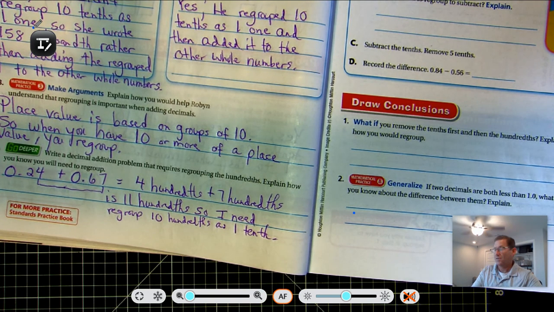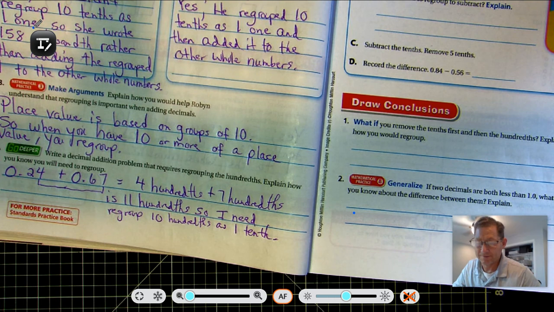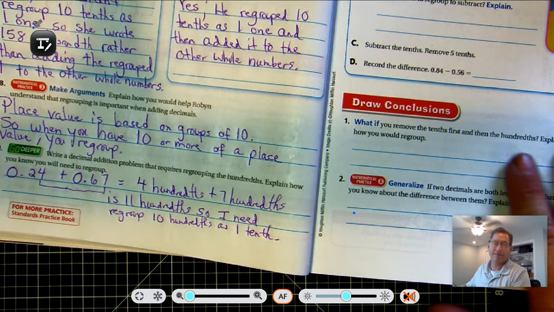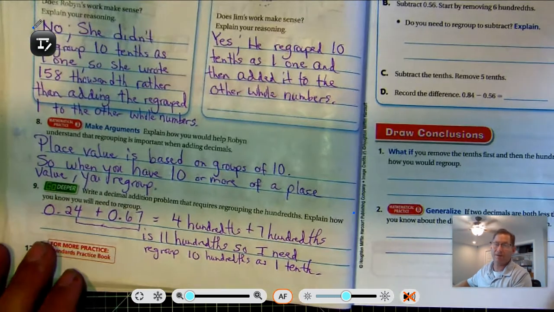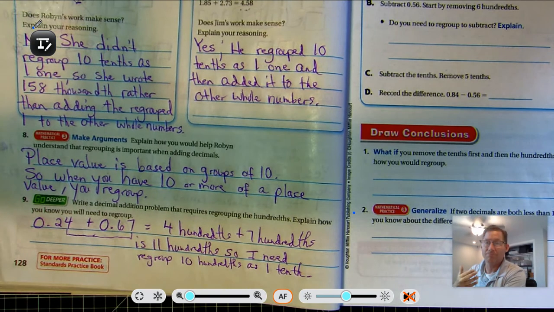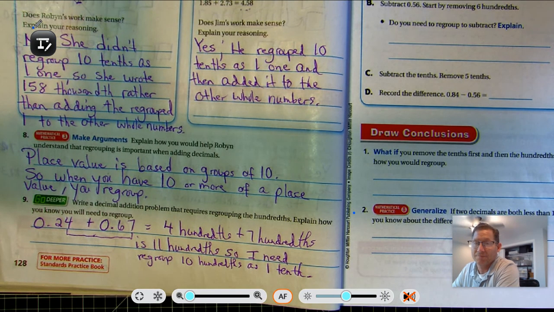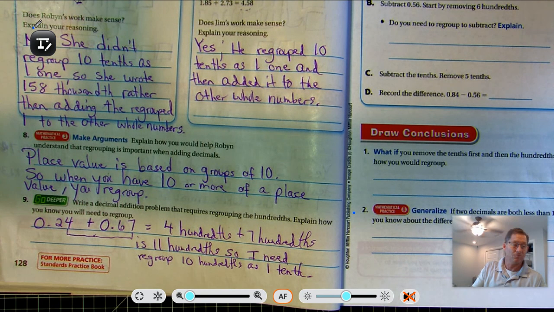All right, so that's our lesson on modeling decimal addition. In our next lesson, we're going to work on modeling decimal subtraction. So it's going to be very similar to what we worked on today. All right, so until then, I will see you soon.